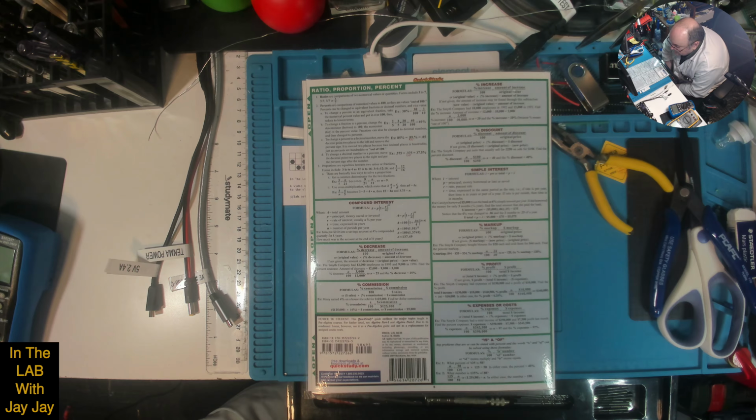Percentage decrease. Formulas. Percentage decrease over 100 equals amount of decrease over original value. Or original value times percentage decrease equals amount of decrease. If not given, the amount of decrease equals the original price minus the new value.